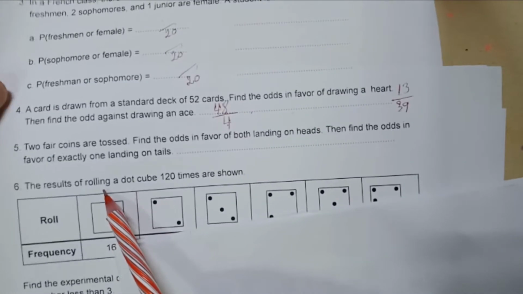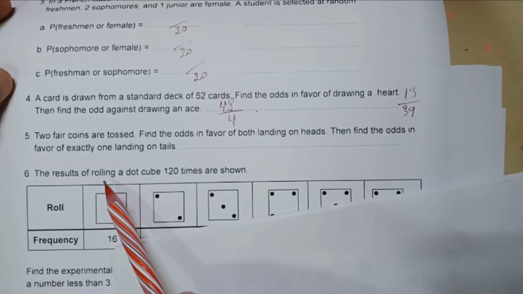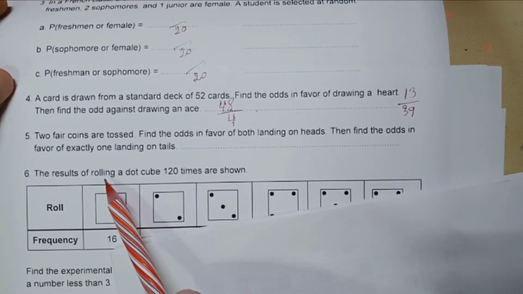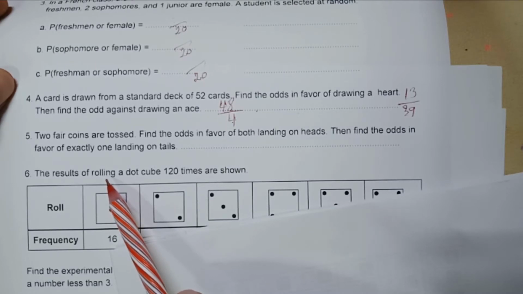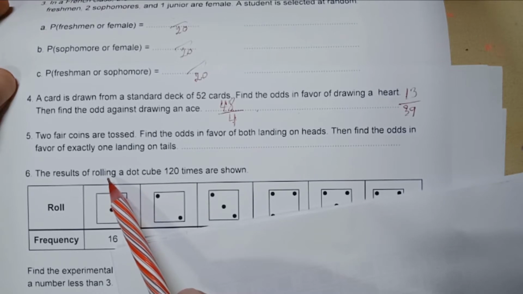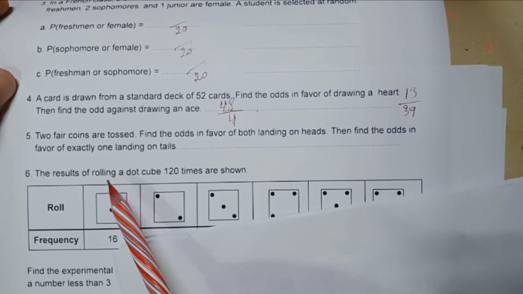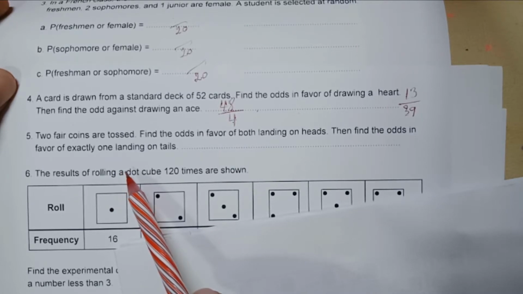Number 5. Two fair coins are tossed. Find the odds in favor of both landing on heads. Then find the odds in favor of exactly one landing on tails.